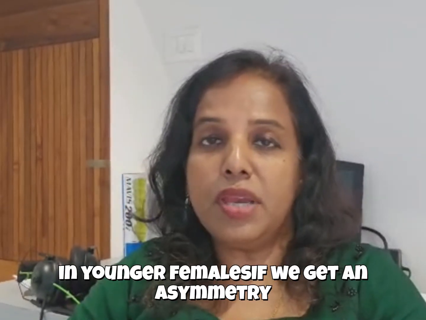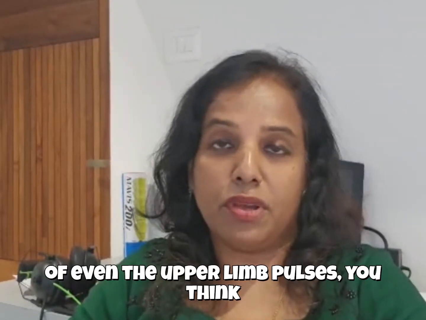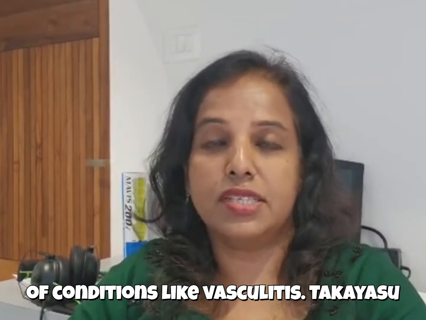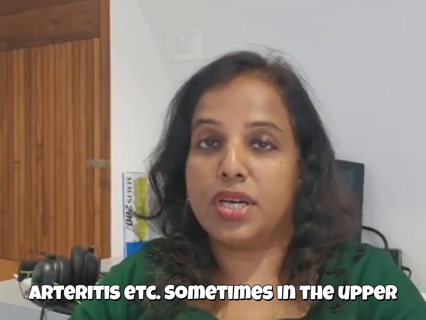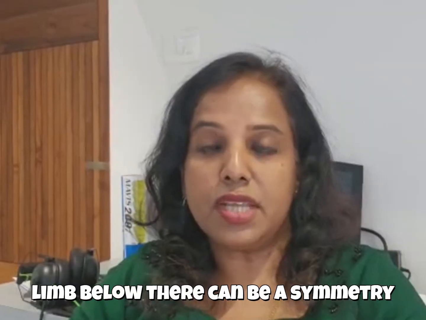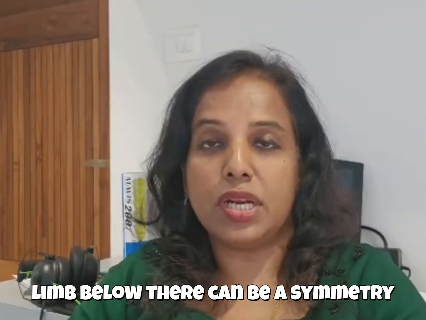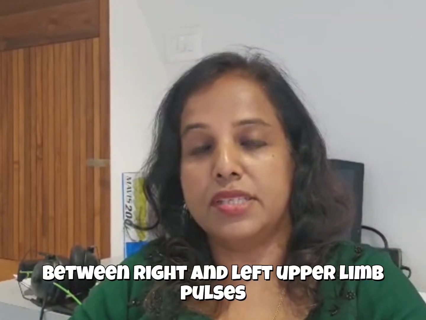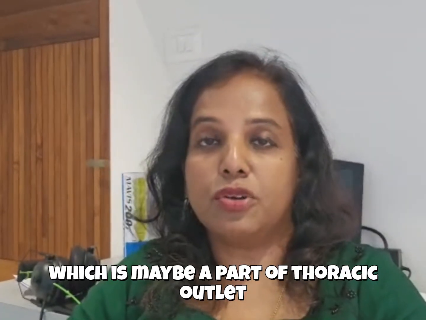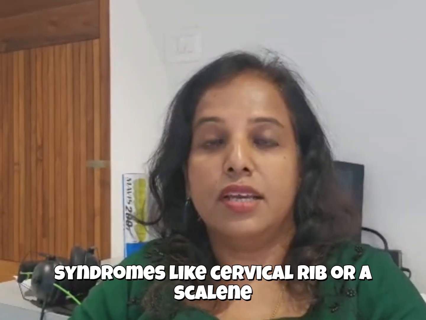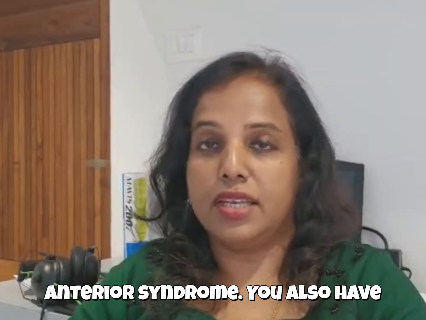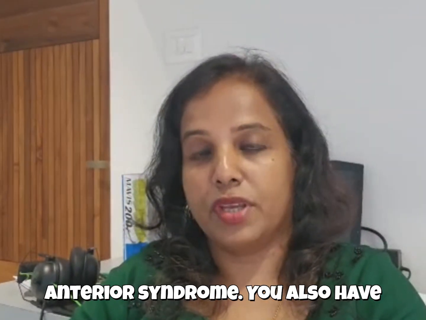In younger females, if you get an asymmetry of even the upper limb pulses, you think of conditions like vasculitis, Takayasu arteritis, etc. Sometimes in the upper limb alone, there can be asymmetry between right and left upper limb pulses, which may be a part of thoracic outlet syndromes like a cervical rib or a scalenus anterior syndrome.